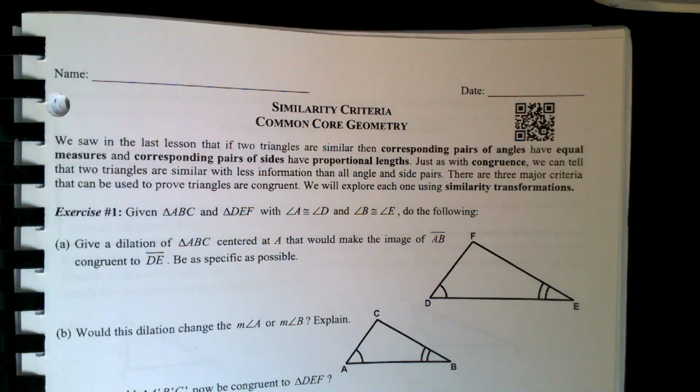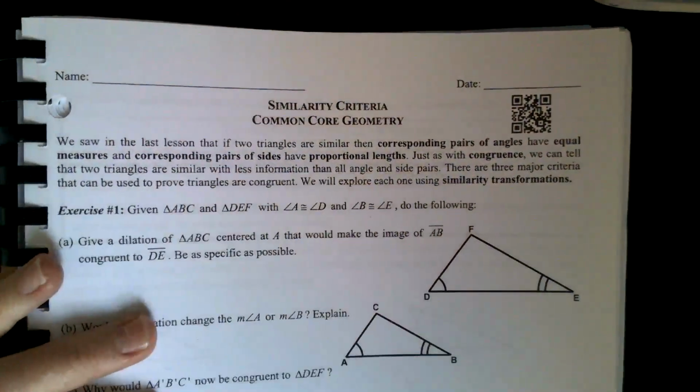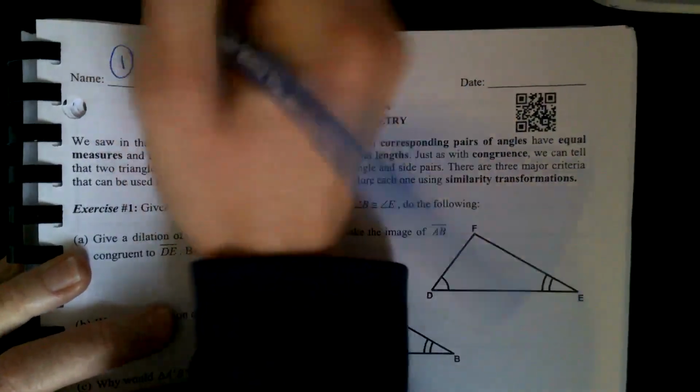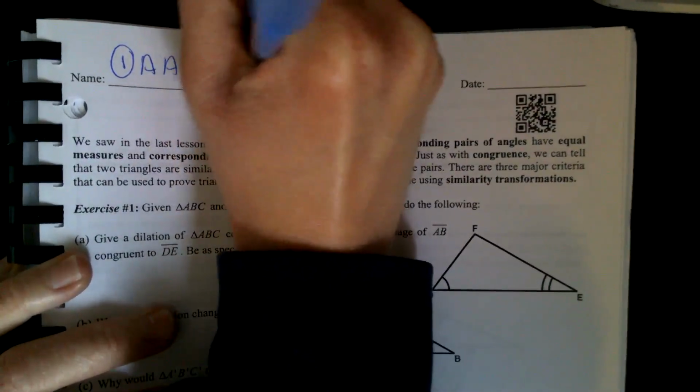proving two triangles similar. This lesson, we're going to talk about the theorems, if you will, on how we prove that two triangles are similar. Now, we talk about it throughout the lesson, but I want to talk about it right now. So the first one is what we call angle-angle similarity.